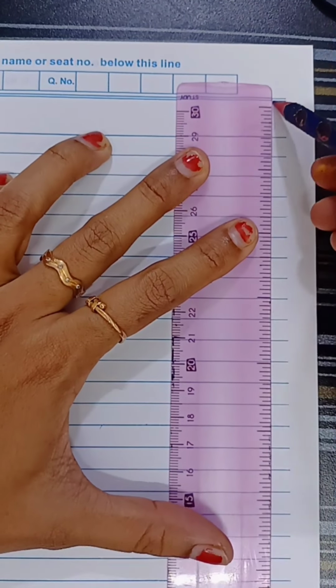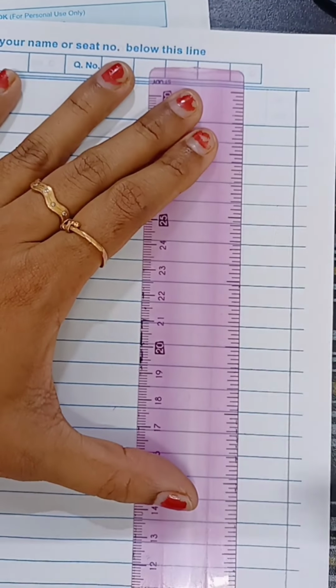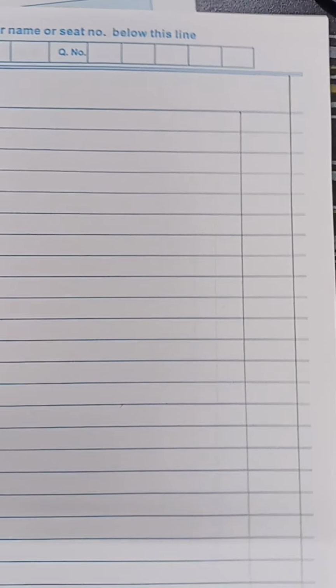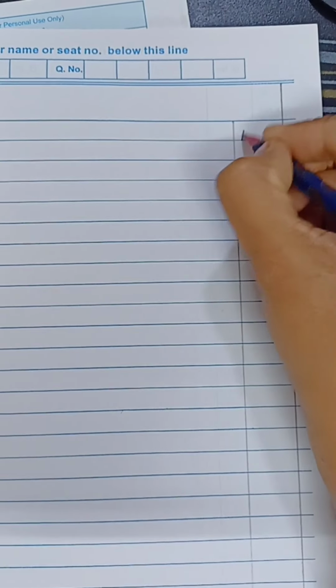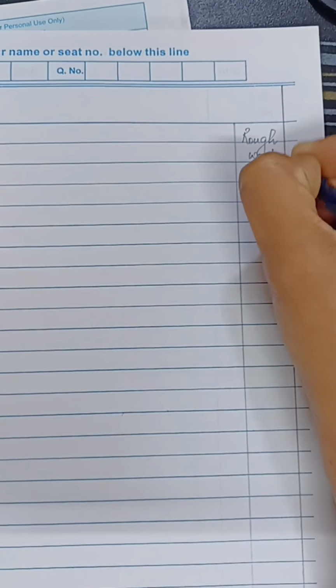Once that is done, now because this is a maths paper, I need some space for working. So you can use the right hand side corner this way. Draw the rough side. So you can write here rough work, or you can use the last page.